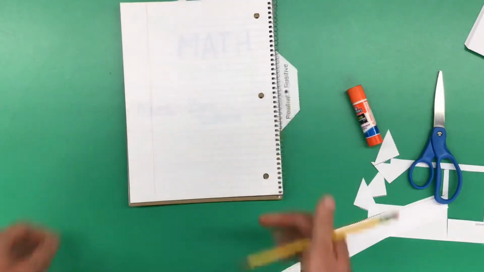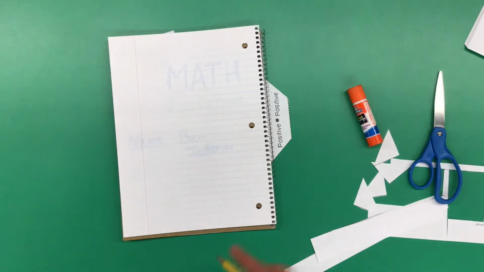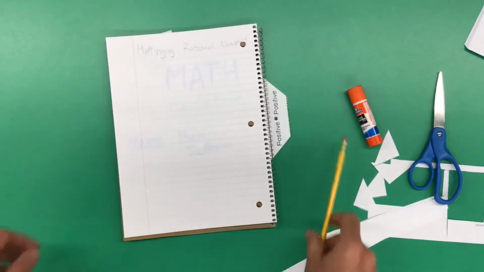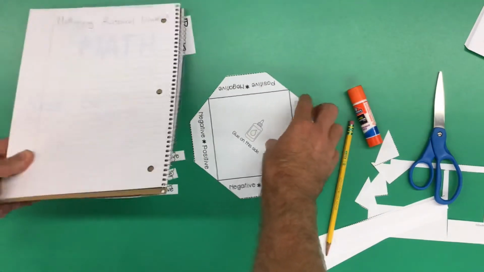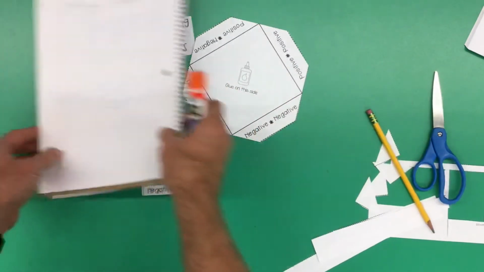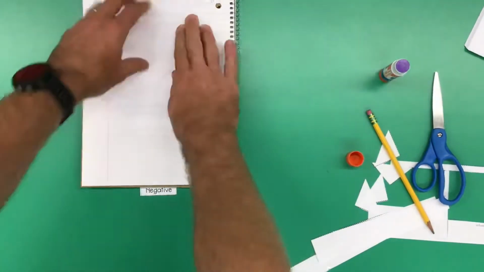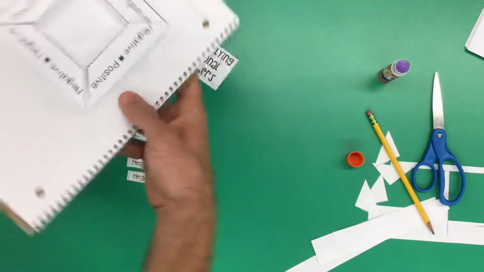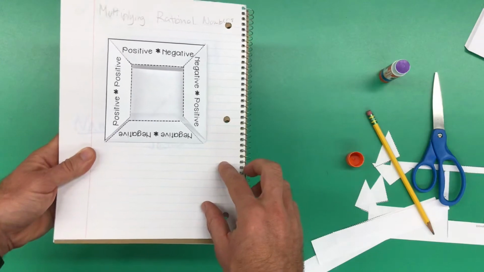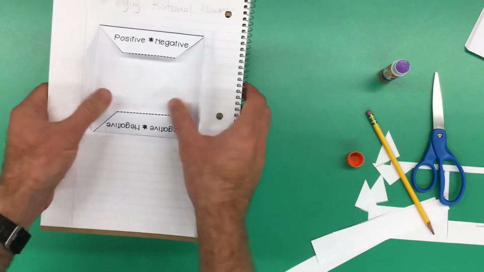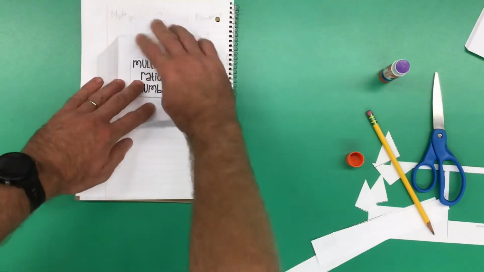Anyways, for this math notebook entry, now let's bust out the notebook. On the top, I'm going to write multiplying rational numbers. And now let's start gluing on. We're going to glue on this side, put this right in the middle. All right, so you'll notice I glued it kind of towards the top of the page so that I have some room for notes down here at the bottom. And then we are going to be writing in here. And then one last taping thing. I'm going to put this right in the middle of this box here.